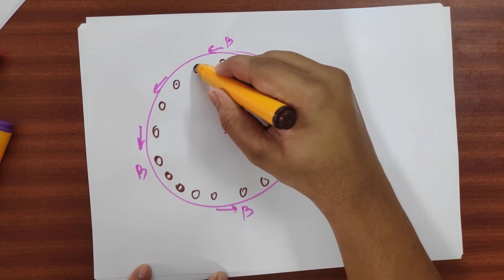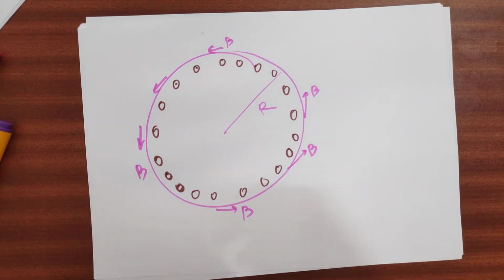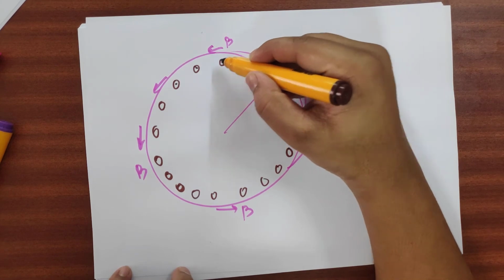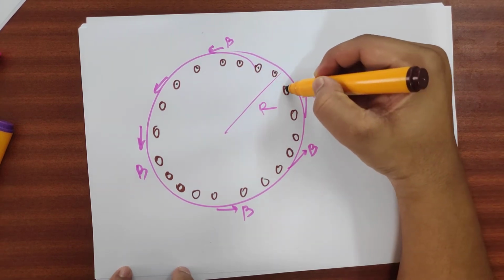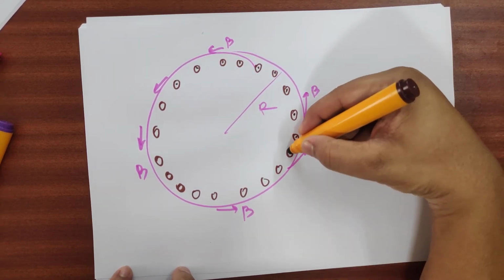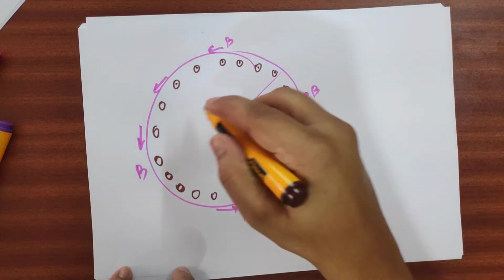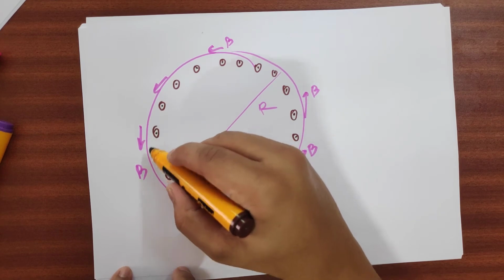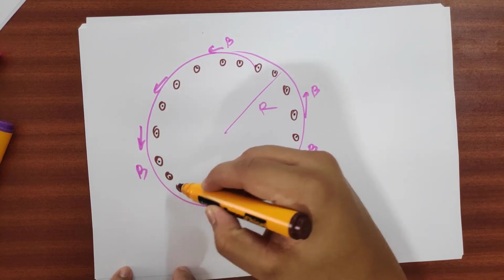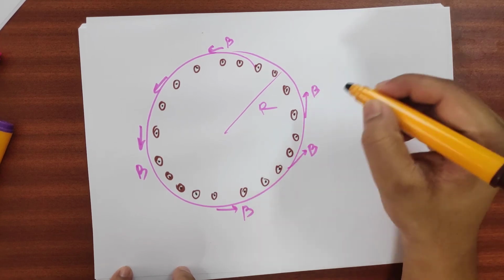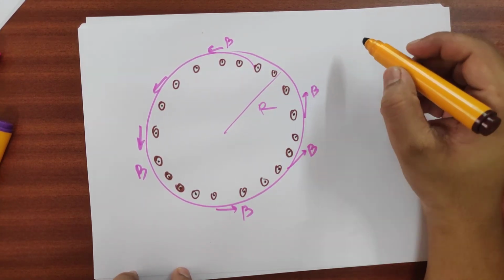Okay, so that's dot actually, right? We have chosen this B here, so the current is coming out of the plane of the paper. If the current were a cross, then we would have to consider this B the other way.